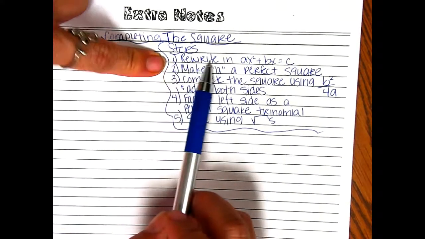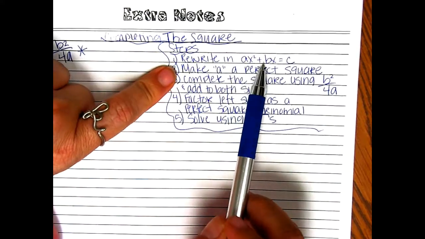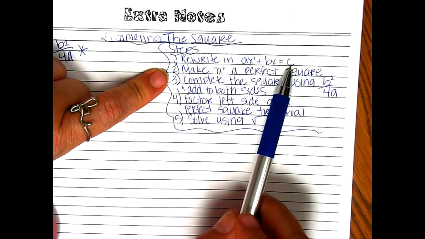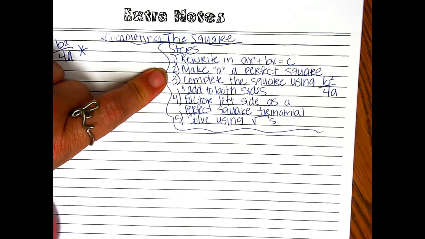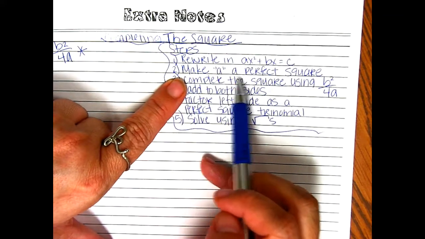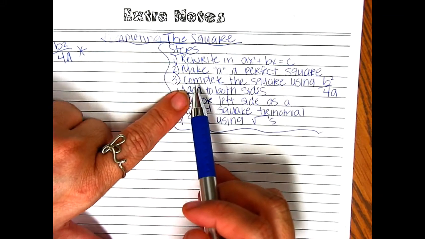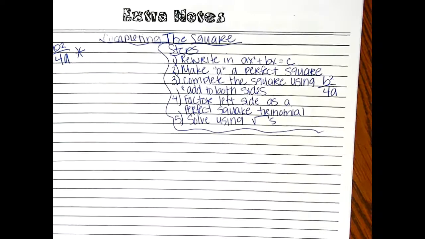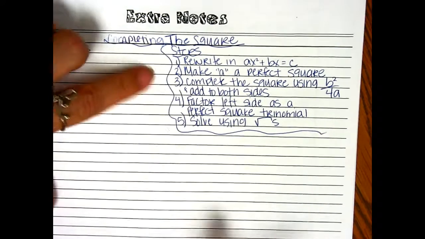Number one, you're going to rewrite in ax squared plus bx equals c. So we want the constant on the right hand side. Number two is you're going to make your a term a perfect square. Remember, perfect squares are 1, 4, 9, 16, 25, 36, and so on.